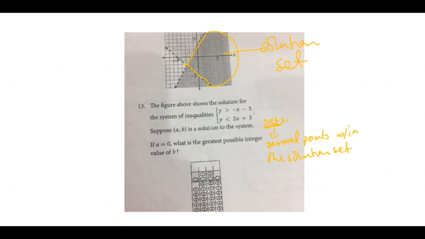Suppose (a, b) is a solution to the system. If a equals 0, what is the greatest possible integer value of b? Okay, let's find a equals 0. Isn't a the x value and b the y value? Exactly. So a equal to 0 basically means it is on the y-axis where x is 0, right here at the origin.